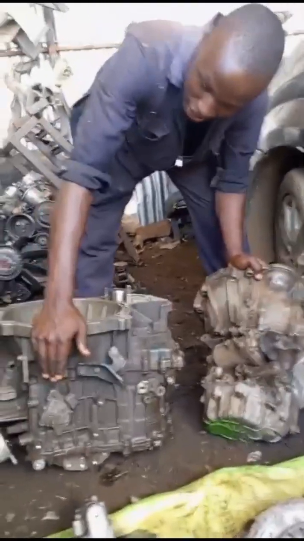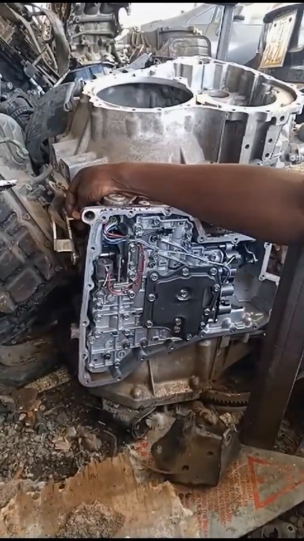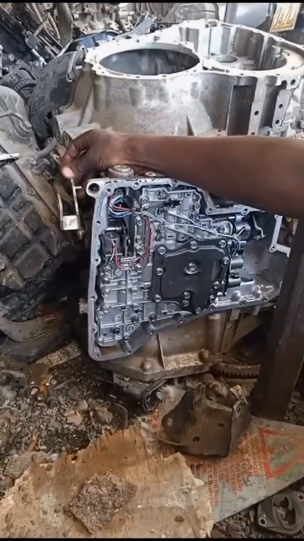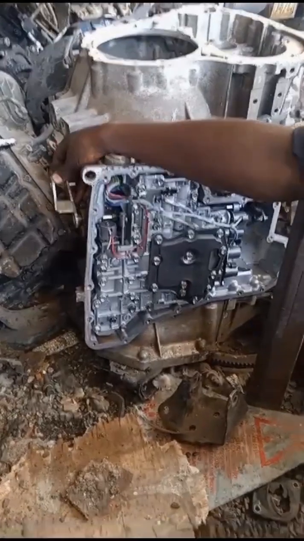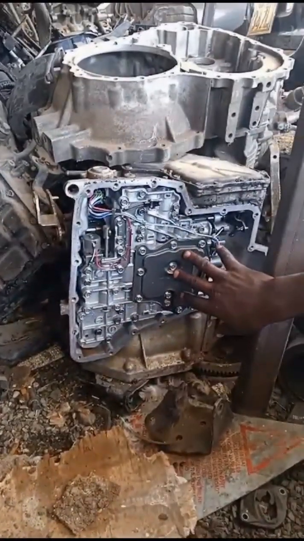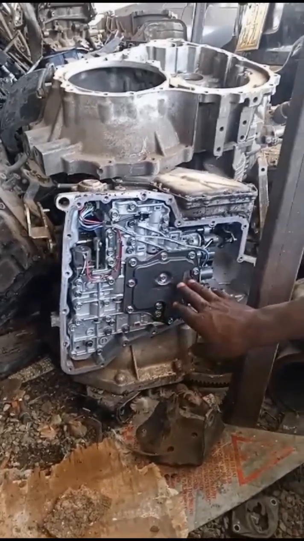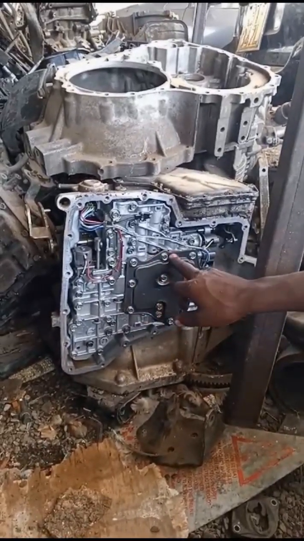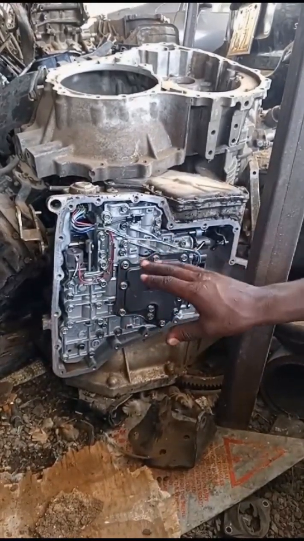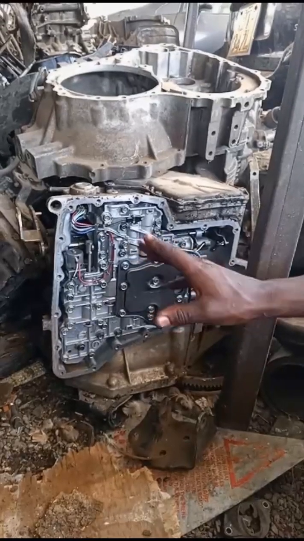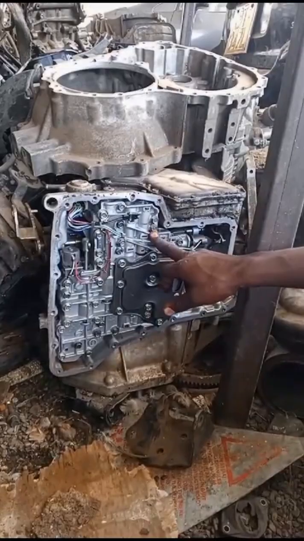With the automatic selector, that's how you engage your gears. And as you can see, this is the motherboard. The manual transmission usually doesn't have a motherboard, but this is the motherboard of the automatic transmission. This is what changes the gears. This is what determines the kind of gear the car should engage, whether it's inclining or declining a hill. That's the one that selects the gears.